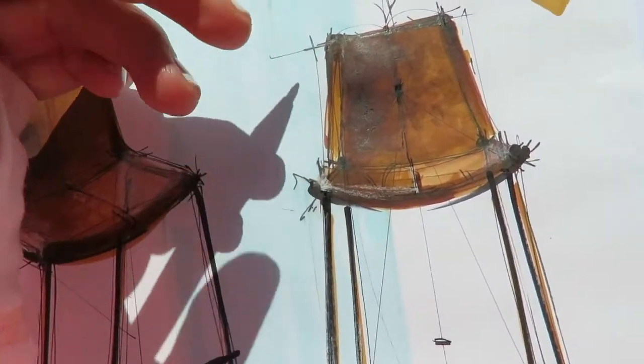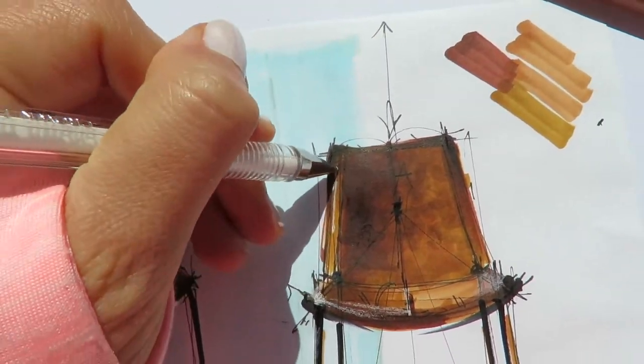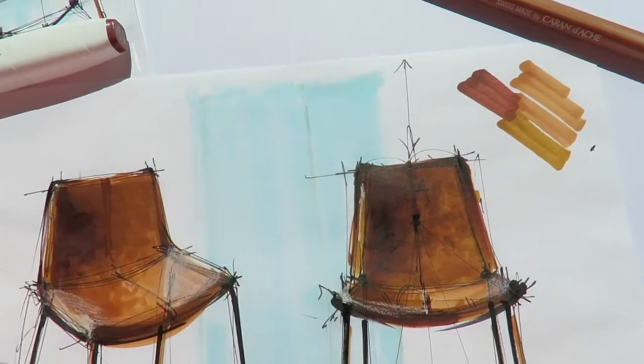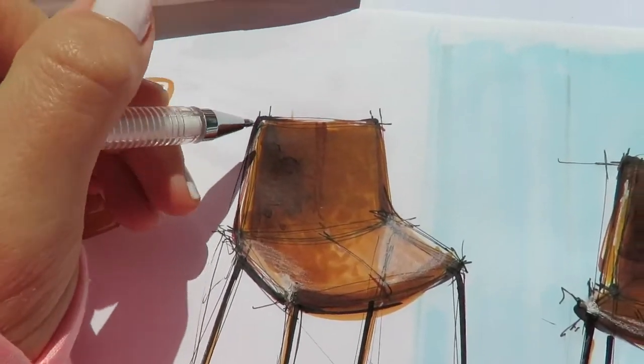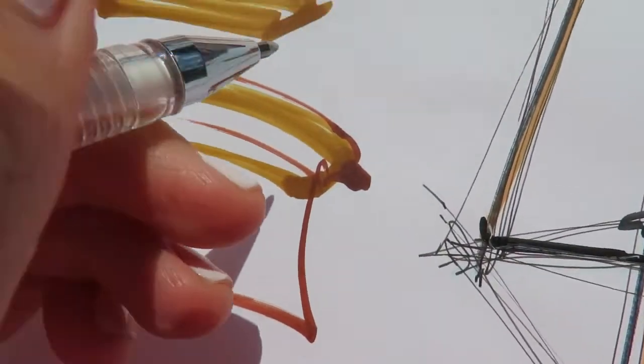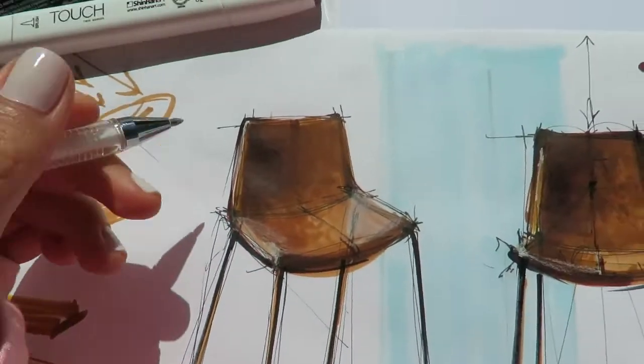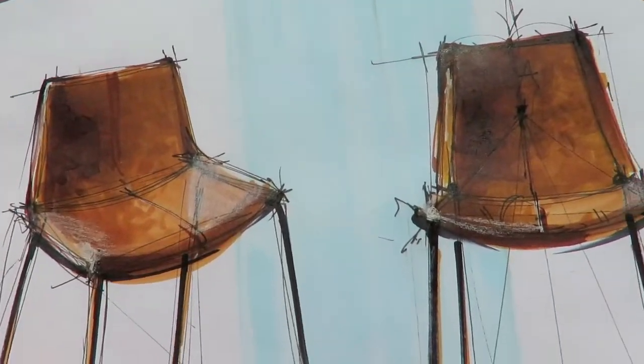I'm adding it right here, so it's the lightest part of the chair, and I want to add it right here where we have this junction of two parts of the leather, the back one and the frontal one. So let's see, it's here, right here, these seams, these junctions.